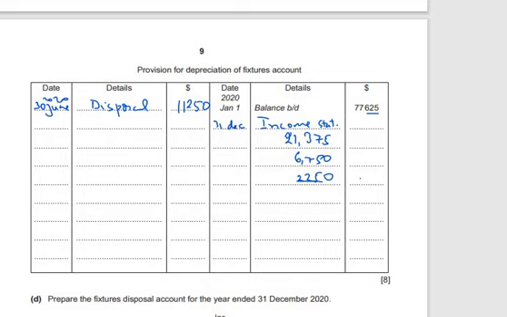And we say the total of all the assets is 21,375 plus 2,250 plus 6,750. It's 30,375. 30,375 is the total depreciation for the year, right?